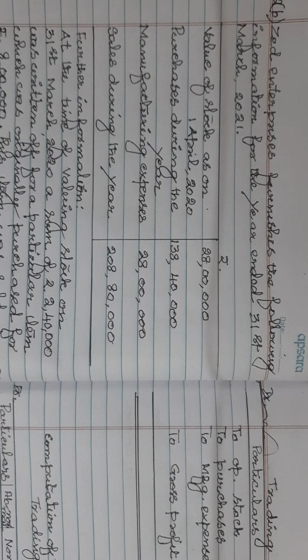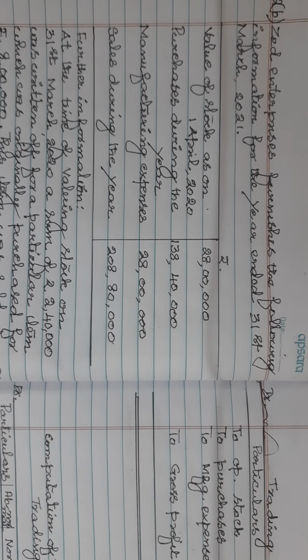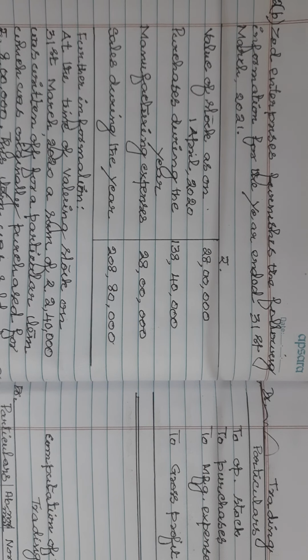Today we are going to see CA Foundation June 22 question number 2b. It is on inventory valuation. Before getting into the question, I feel the students are more confused regarding the adjusted selling price method. So, before getting into the question, let us understand the basic concept of trading account.